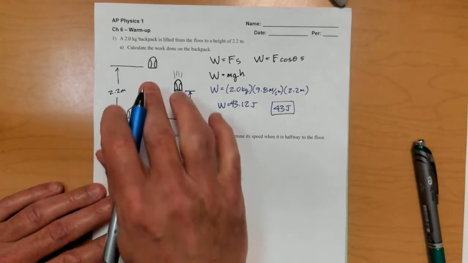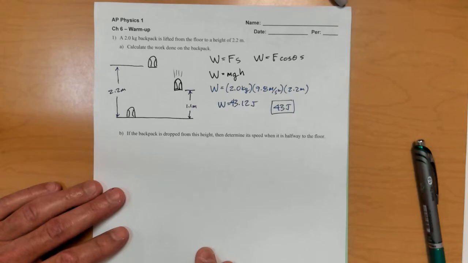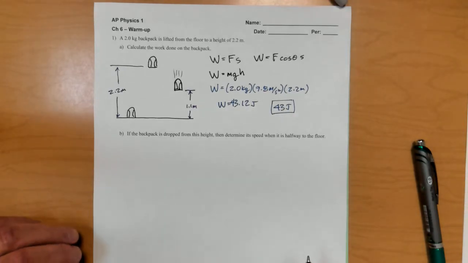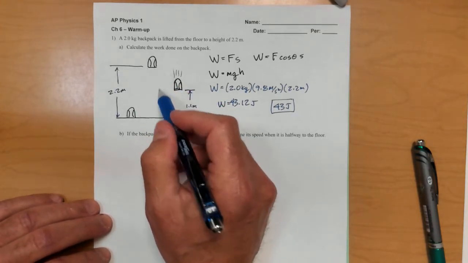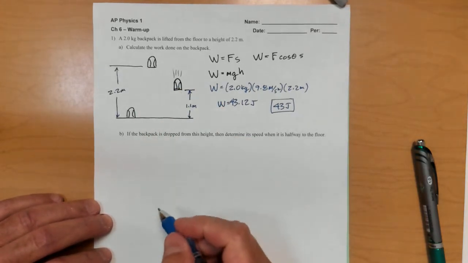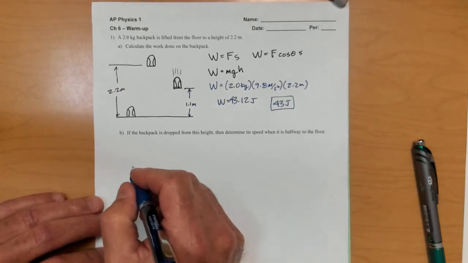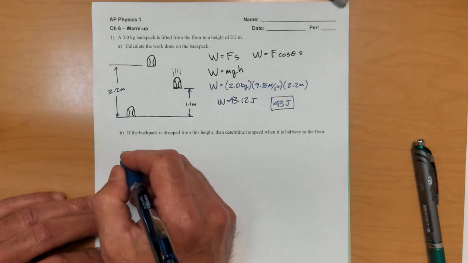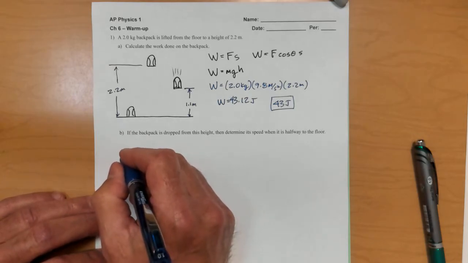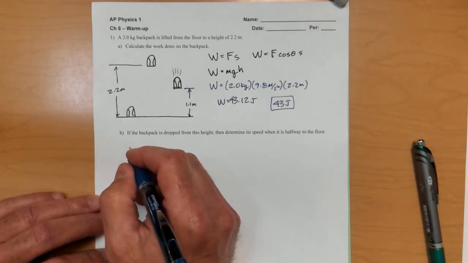Now, we're going to use this same diagram for the second part. Many of you are probably thinking this is just a backpack falling from rest and falling a certain distance, and we want to find the final speed. So that sounds like a typical kinematics problem. We'll do it as a kinematics problem first, and then I'll show you how powerful the concept of conservation of energy is.